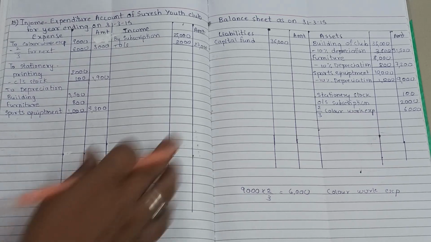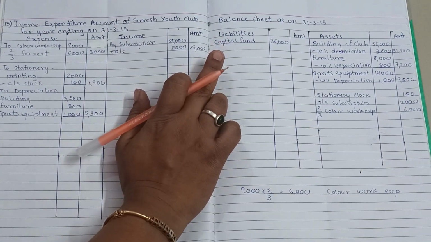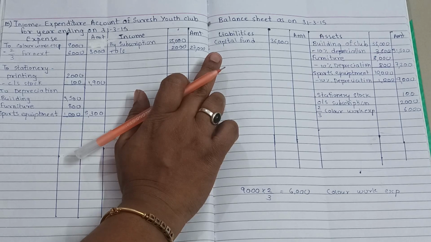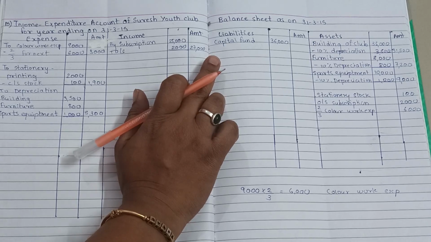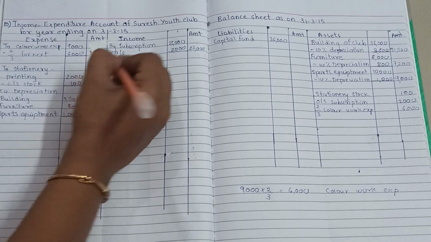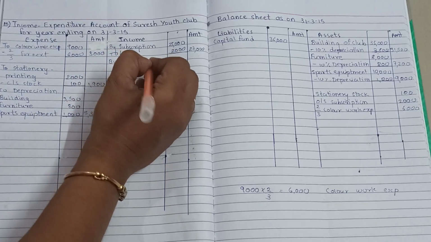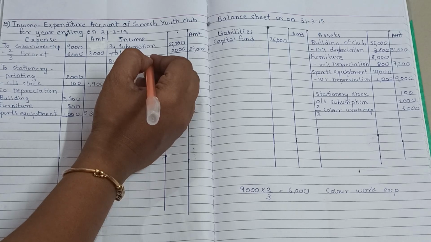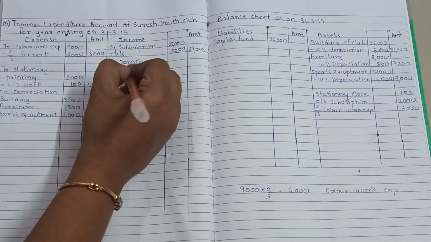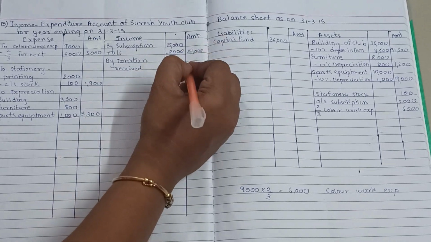If only donation is given, then it will be added in capital fund. But here in the question they have given donation as revenue income, so it will be written on income side. By donation received, amount is 2,000.